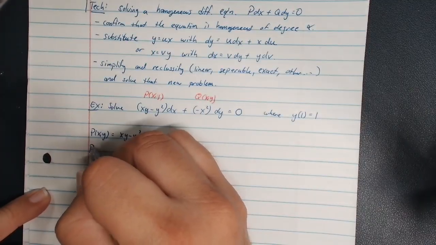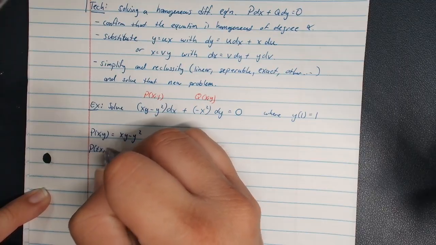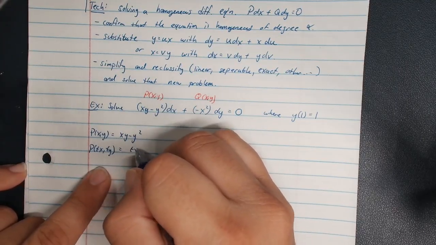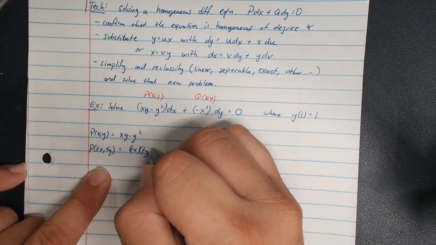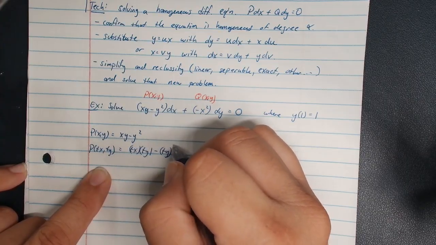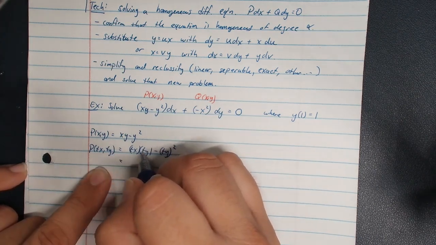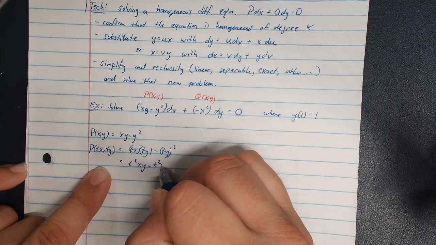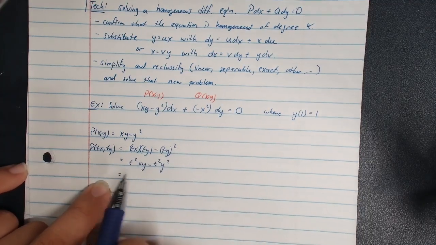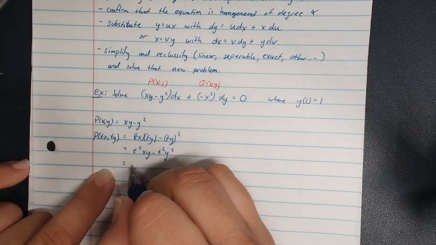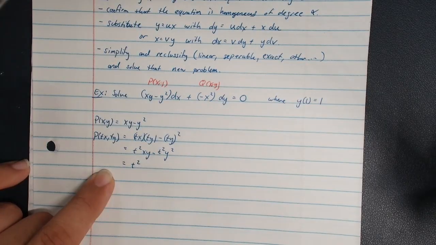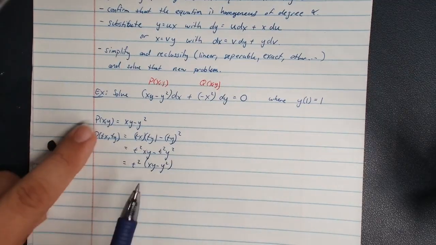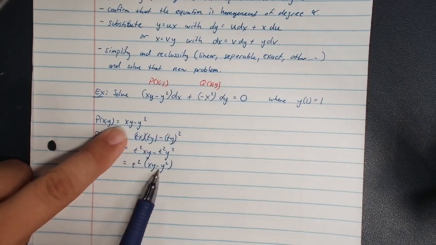If I then take P of tx, ty, this would be tx times ty minus (ty) squared, which is going to be t squared xy minus t squared y squared, which, since you have a common factor of t squared, that can be factored out, and we get t squared times (xy minus y squared), which is in fact t squared times our original function.